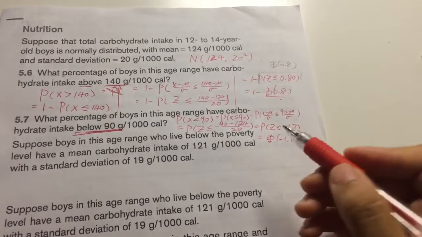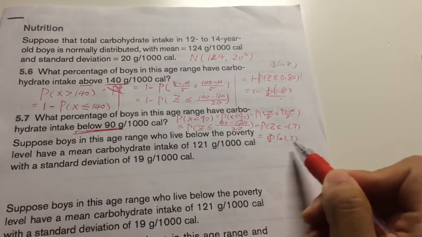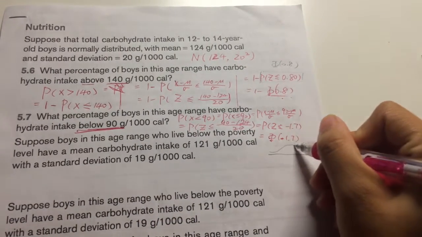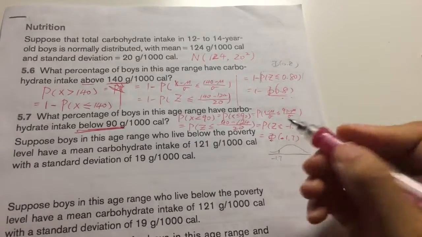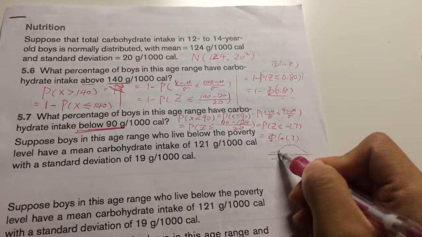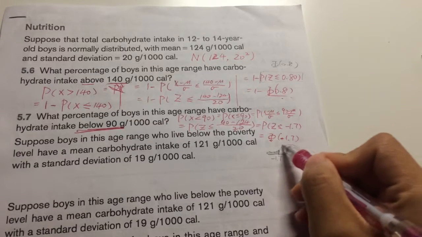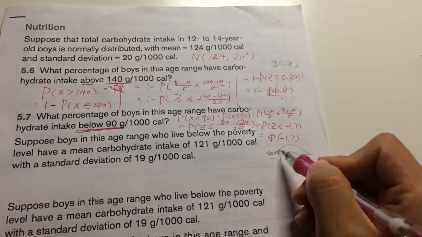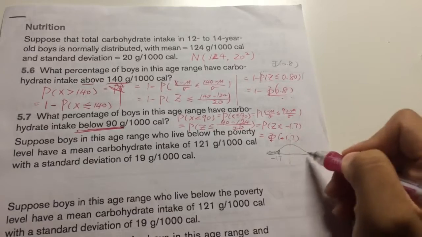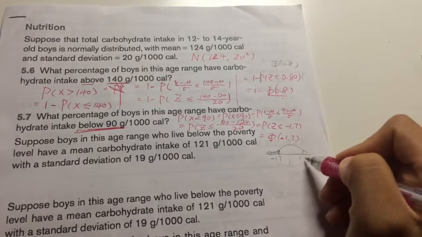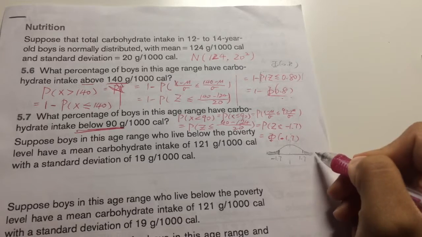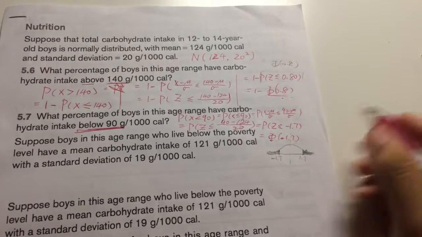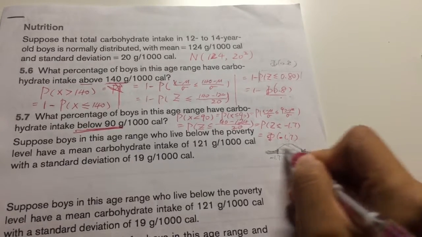But we haven't really learned how to do minus this yet, right? But the good thing is, if this number is 1.7, this is phi of minus 1.7. We want this area, but the good thing is this is symmetric. So if this is minus 1.7, this is 1.7, we can calculate this part is exactly the same as this part. So how can we calculate this part? We can calculate 1 minus this part.